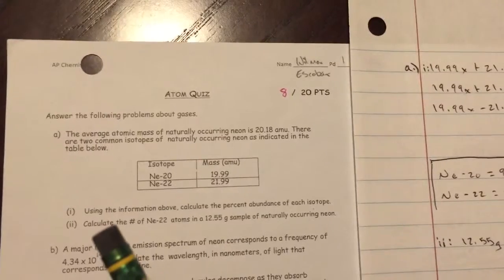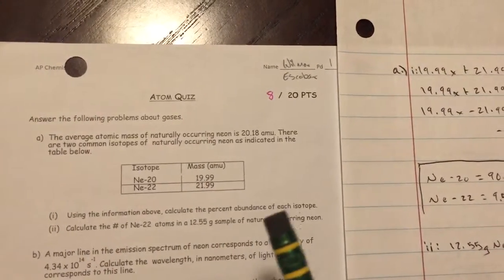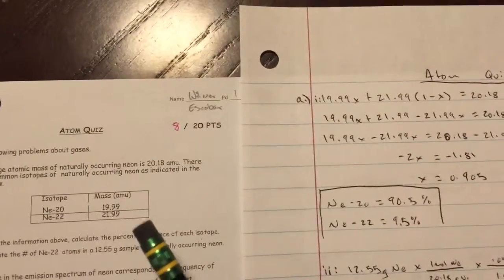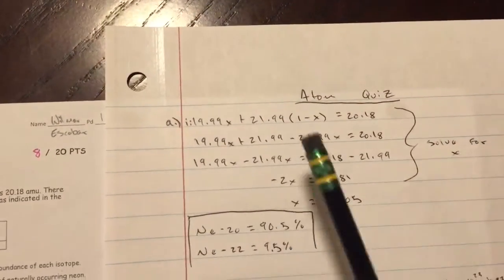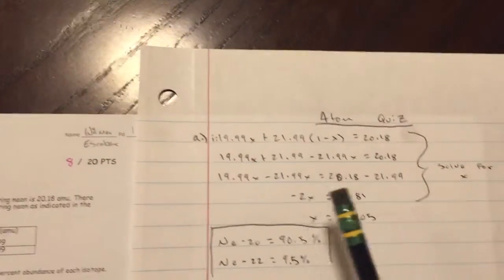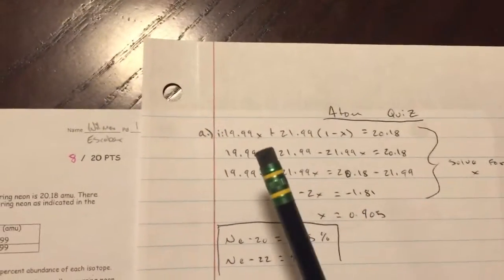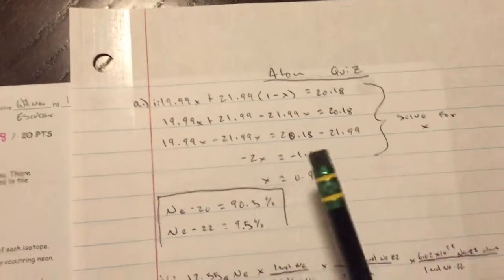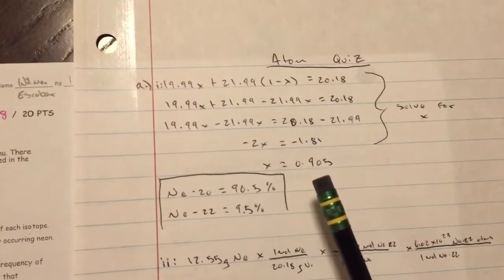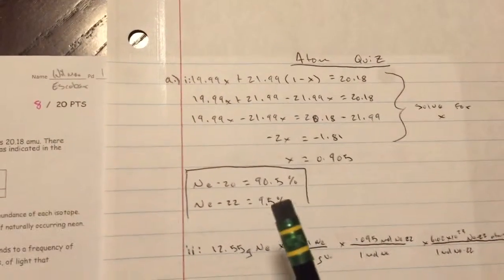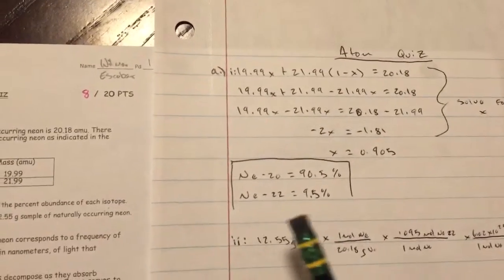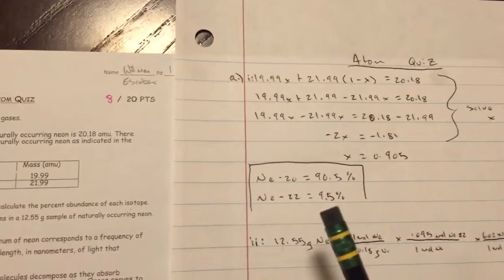First, we're asked, using the information above, calculate the percent abundance of each isotope. So what we do here is take the masses of each isotope and we add them up, taking into account the percent that we need to find, and we represent that using x, and we just solve for x, and we get that x is 0.905, and we convert that into a percent, which is 90.5% for neon-20, and we have that neon-22 is 9.5%.